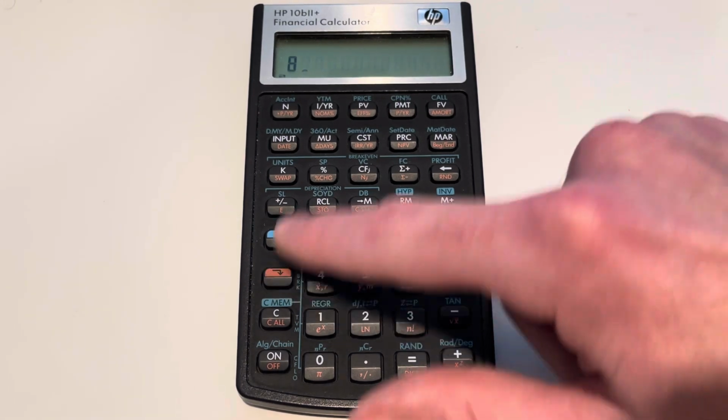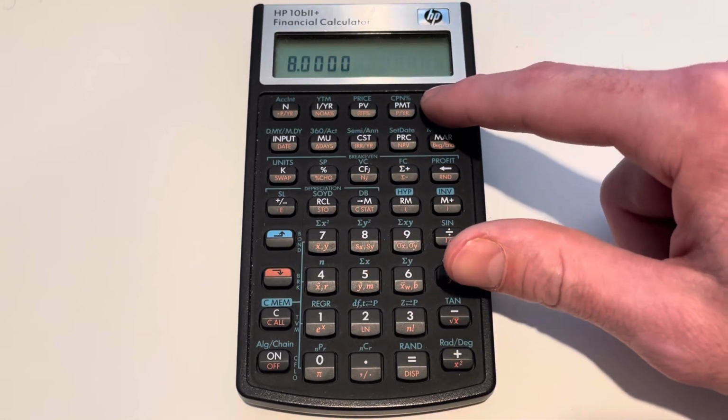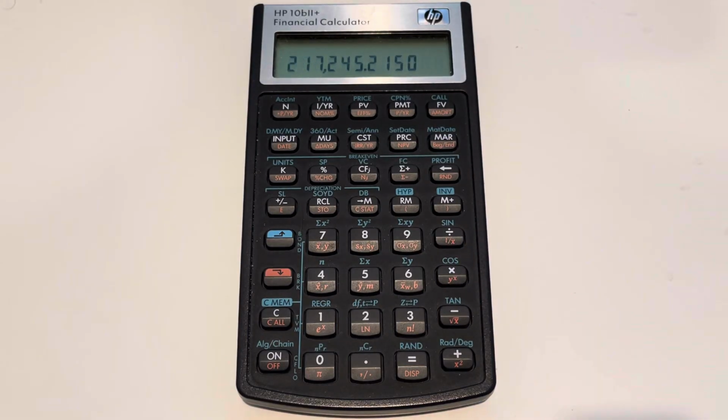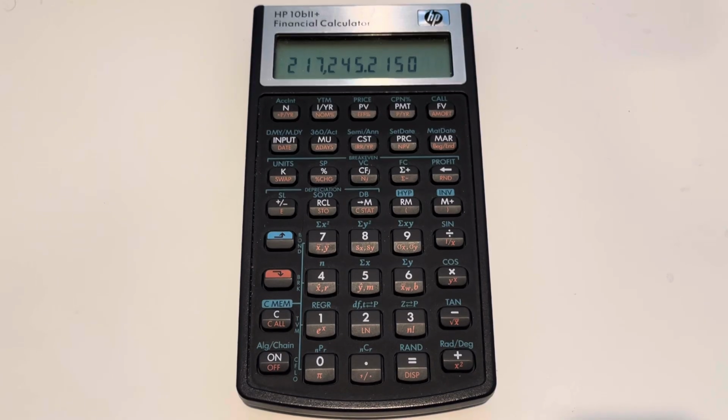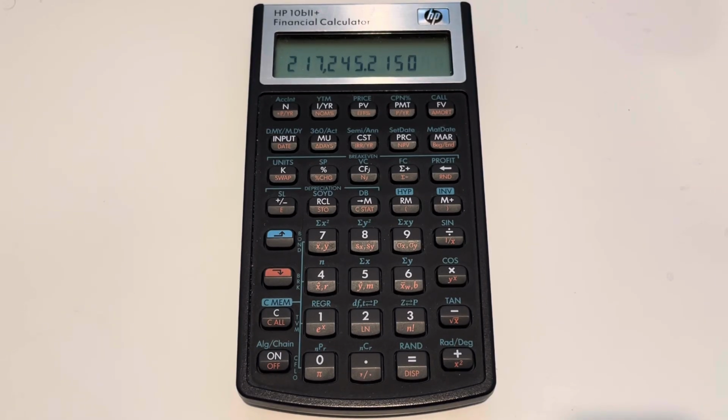Let's go back down to 8%. That amount is $217,000. So over $700,000 difference with just a 4% difference in rate of return over that 40-year period.